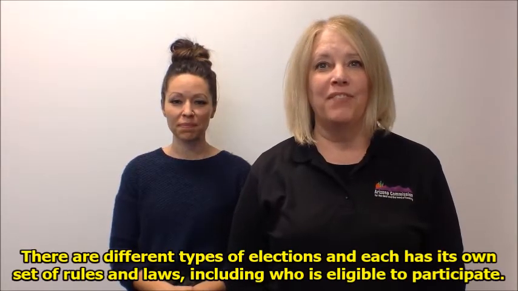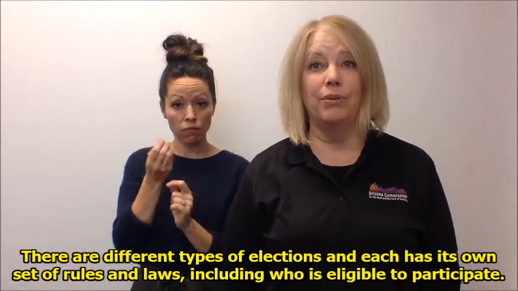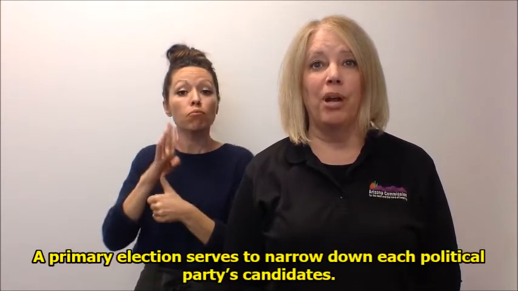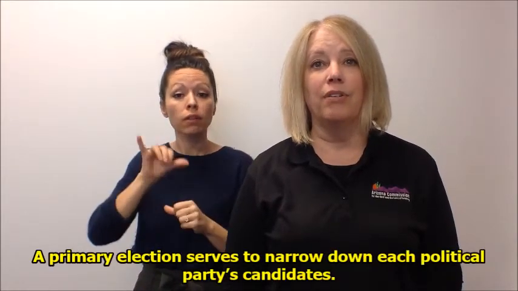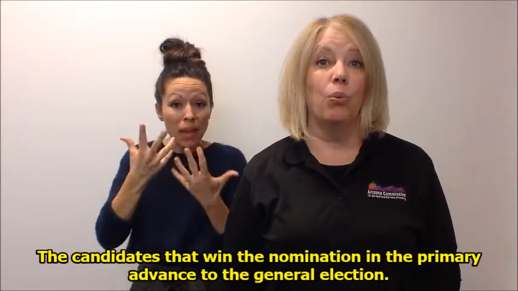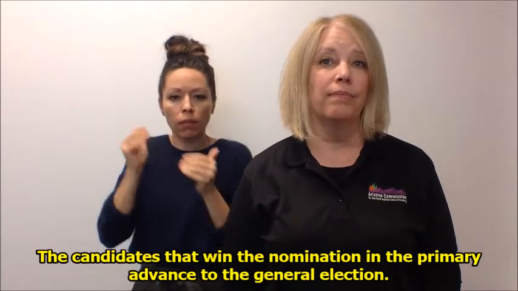There are different types of elections and each has its own set of rules and laws, including who is eligible to participate. The first type of election is a primary election. A primary election serves to narrow down each political party's candidates. The candidates that win the nomination in the primary advance to the general election.